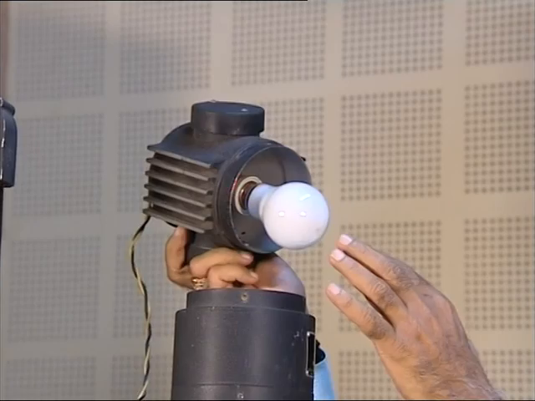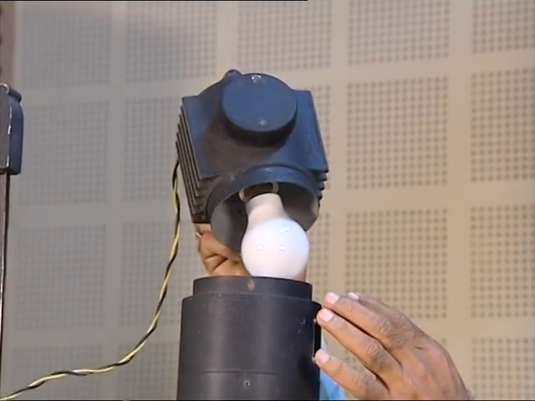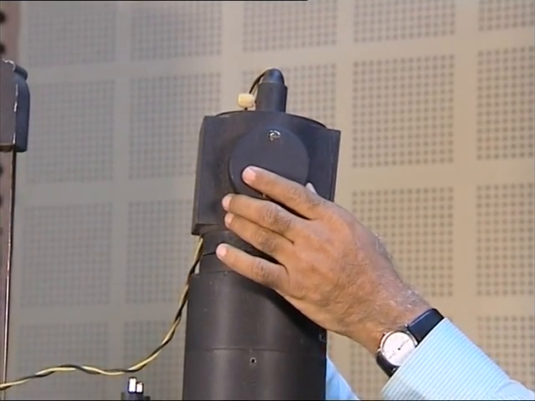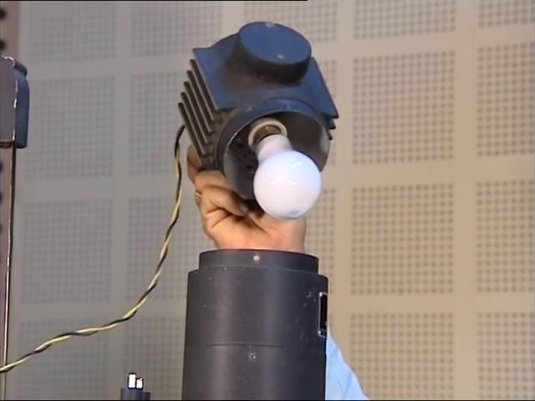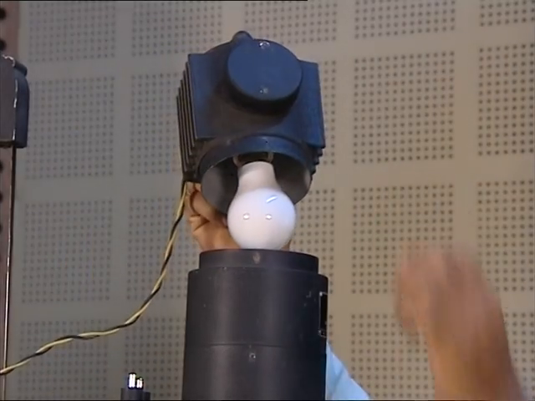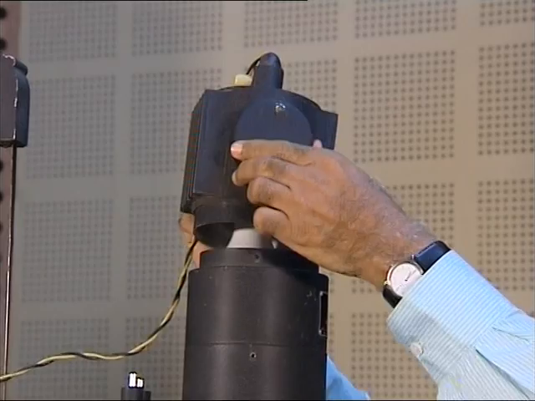Let's now see the principles of operation of a condenser type enlarger. A condenser type enlarger consists of a light source with a mirror reflector and a condensing lens. The directional light then passes through a film holder, which may hold a developed and processed negative.